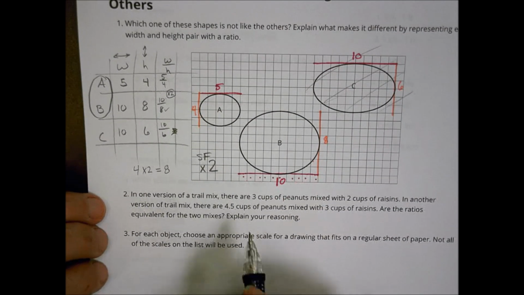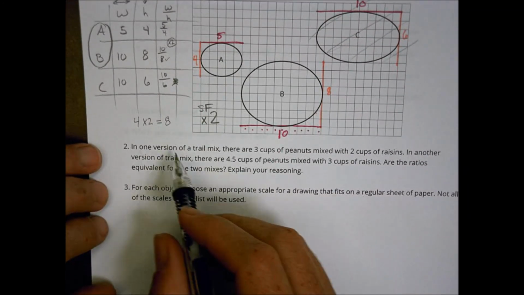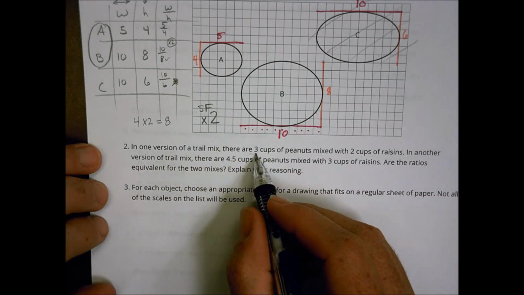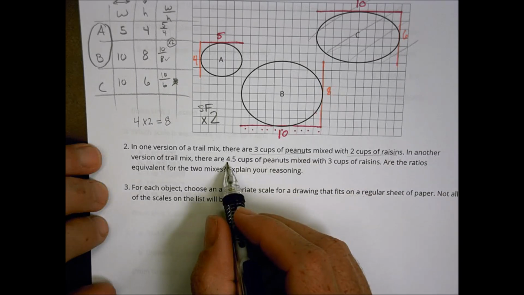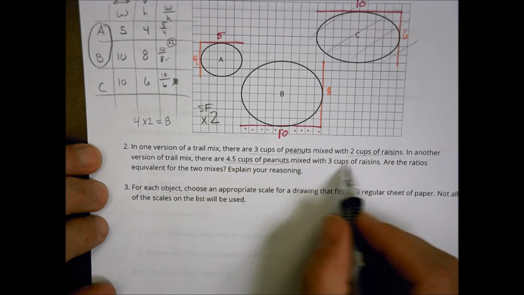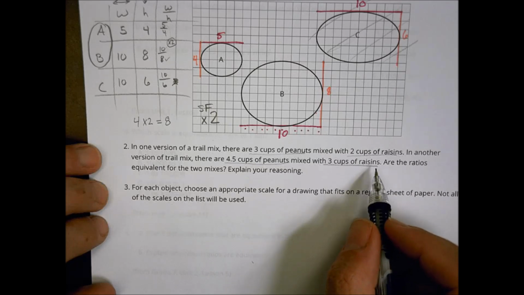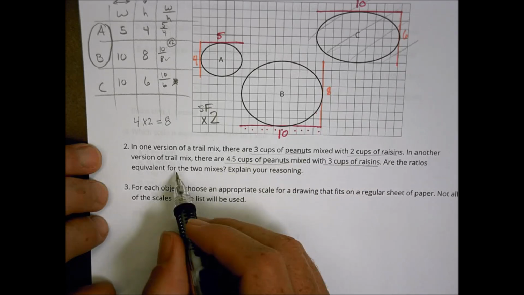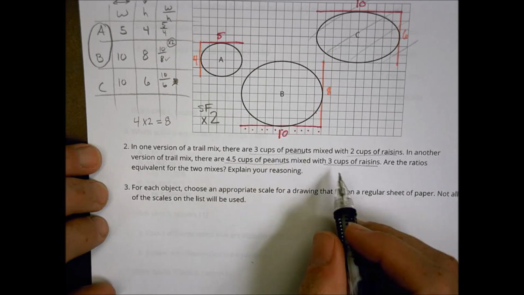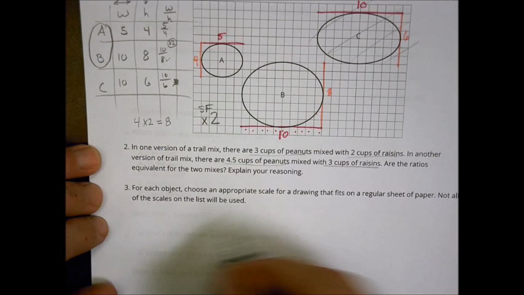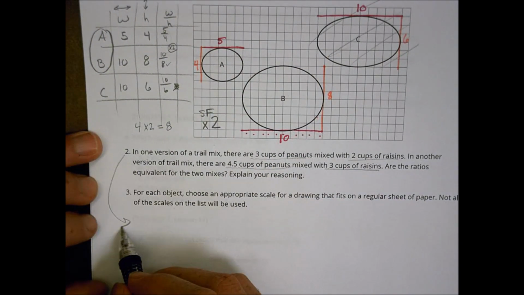Okay, let's take a look at number 2. It says in one version of a trail mix there are 3 cups of peanuts mixed with 2 cups of raisins. In another version there are 4.5 cups of peanuts mixed with 3 cups of raisins. Are the ratios equivalent for the 2 mixes? Explain your reasoning. I don't have a lot of space here, but looking at the next question I can actually use this space down here, because I don't need any space for this next one. So I'm going to put all my number 2 stuff right here.